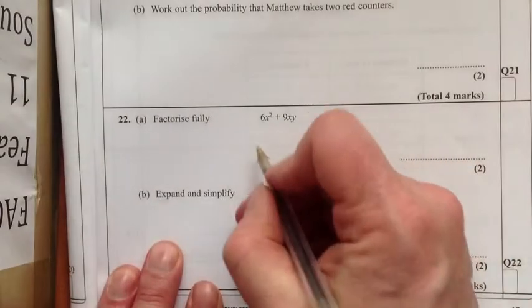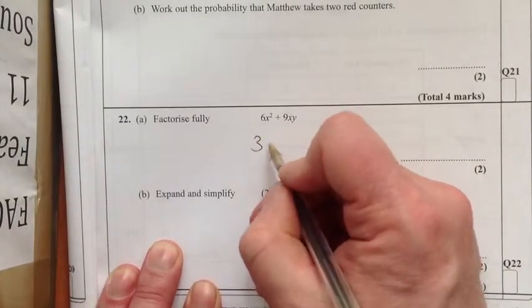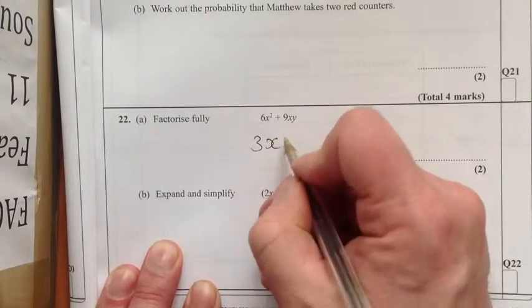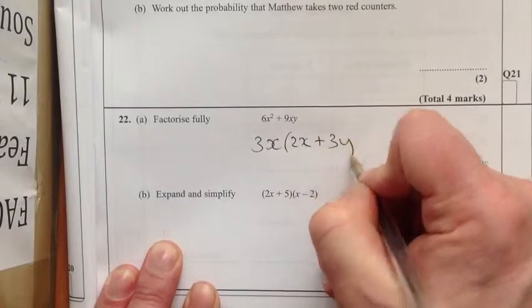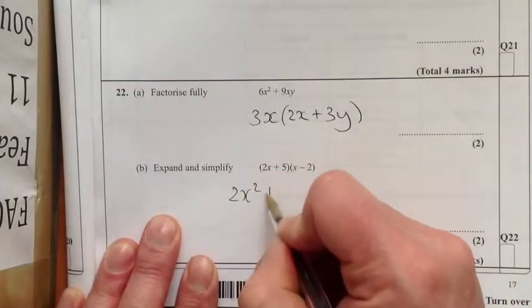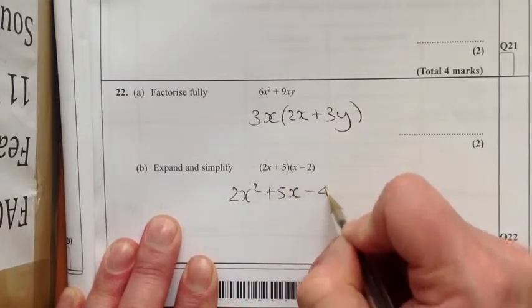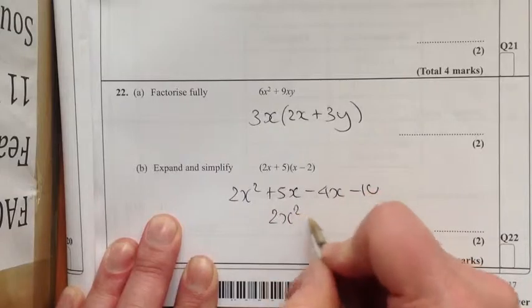Okay, some straightforward factorising here coming up. So it's going to be 3's go into 6 and 9, x goes into x squared and 9xy. 3x times 2x gives me 6x squared, plus 3y gives me 9xy. Expand, so we've got 2x squared plus 5x minus 4x minus 10. And simplify this bit here is 2x squared minus x minus 10.